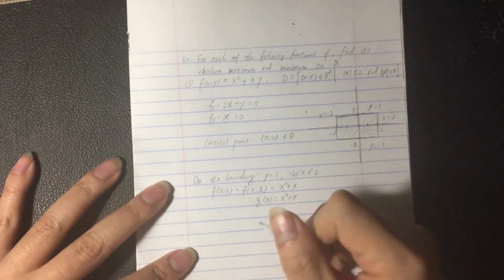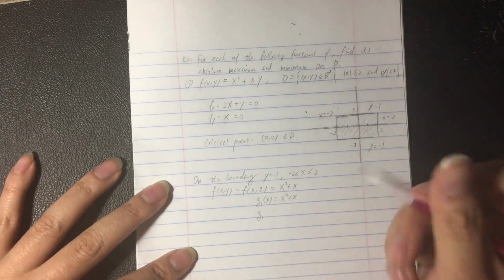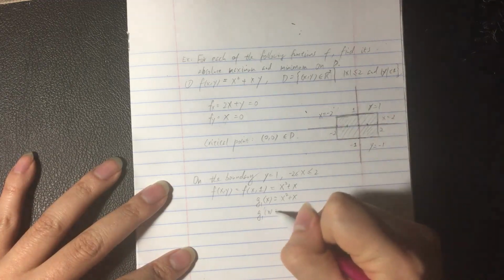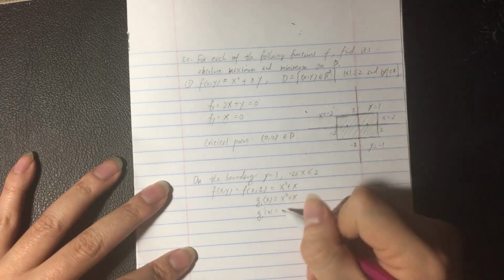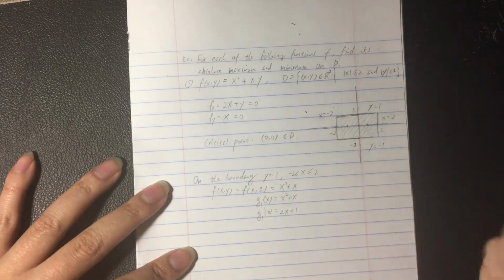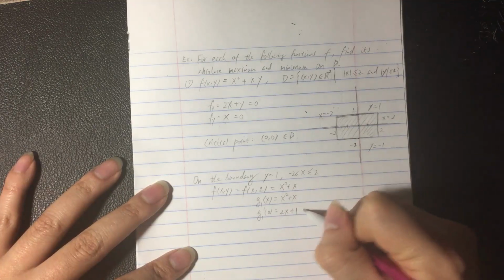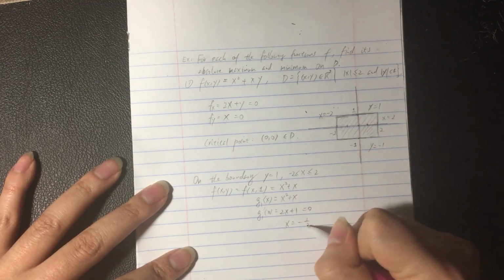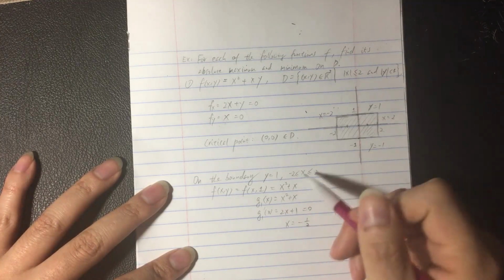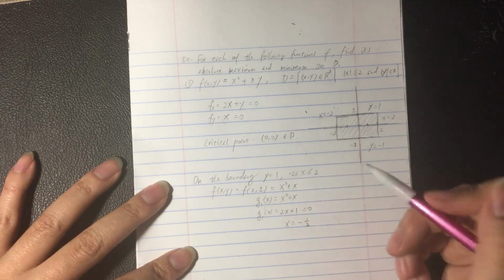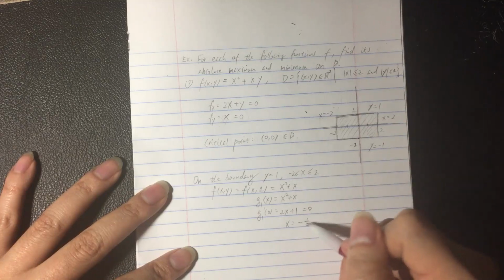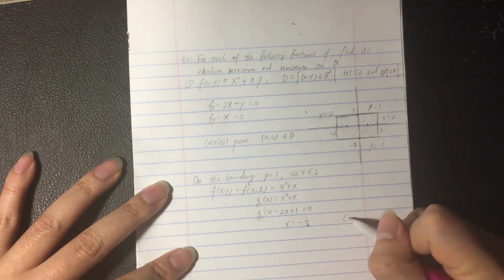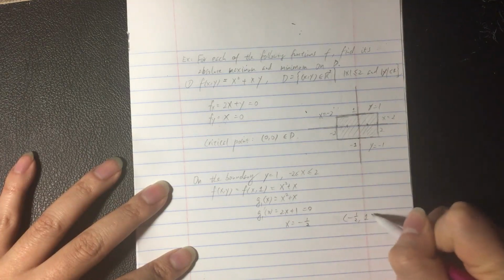Next we try to find the critical point on this boundary. Since this is a single variable function, I take the derivative and have 2x plus 1. Set equal to 0, x equals -1/2. -1/2 is between -2 and 2, so it counts. So when x is -1/2, y is 1. The critical point here is -1/2, 1.